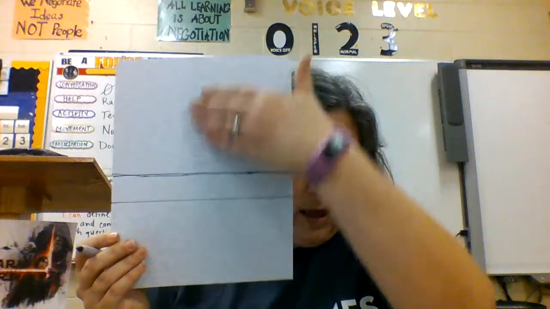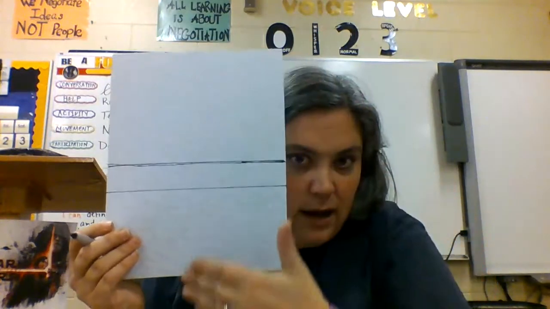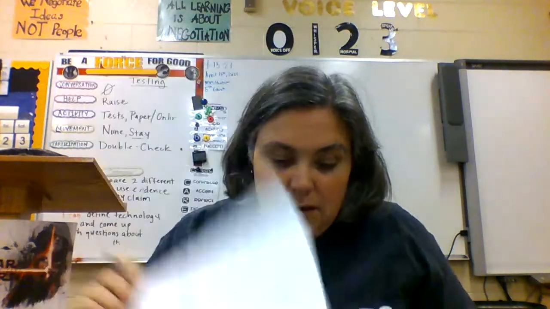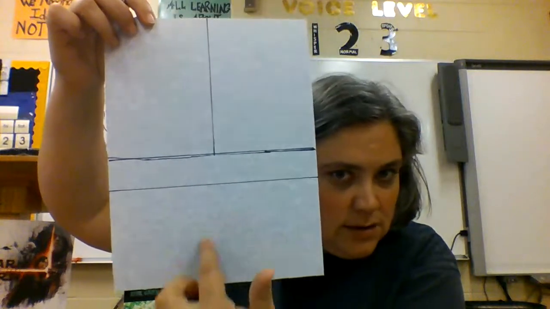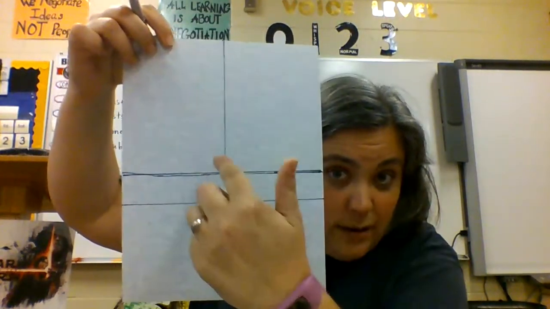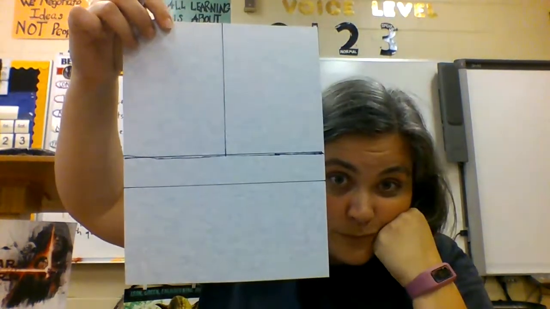Alright, so now I got two lines across. I'm going to do my other lines up and down the paper, right? So my first line I'm going to do is in the middle of the page. I'm just going to do a line like that. Do you see how it's not down here? We don't need it down there. We just need it up here at the top. All right, you got it?